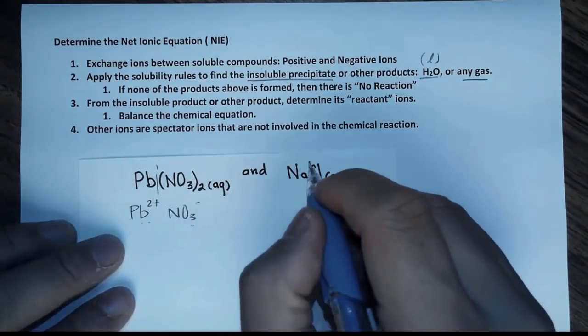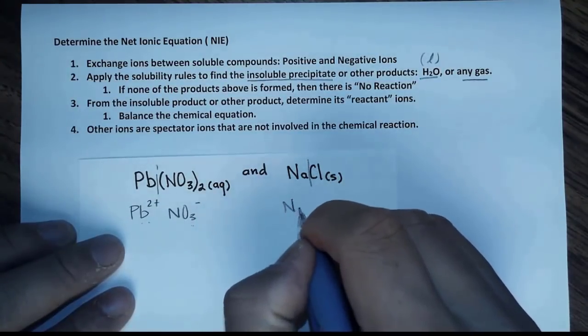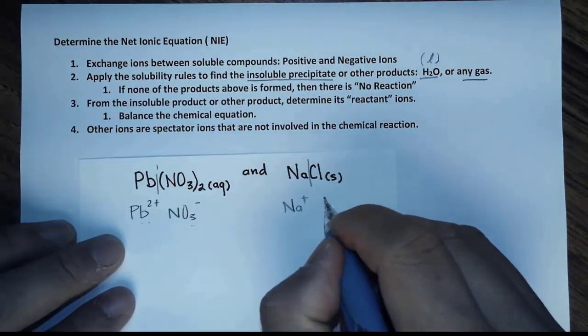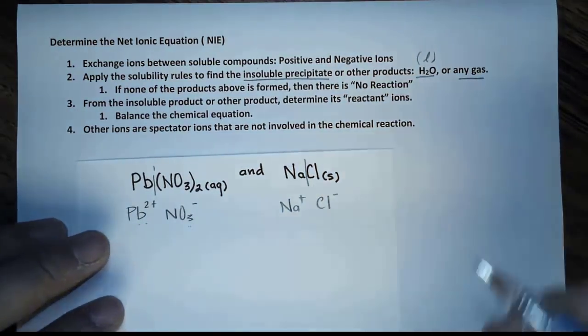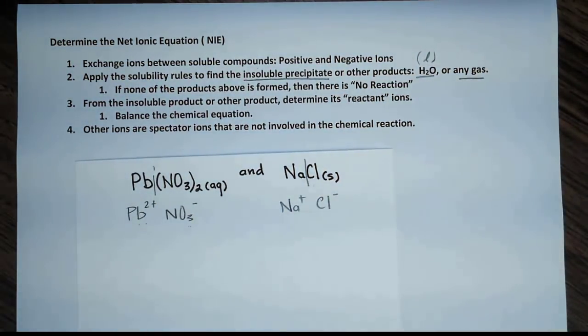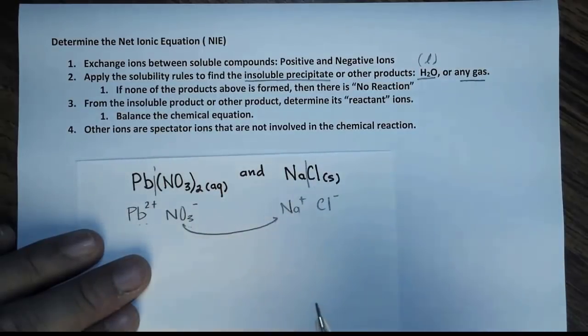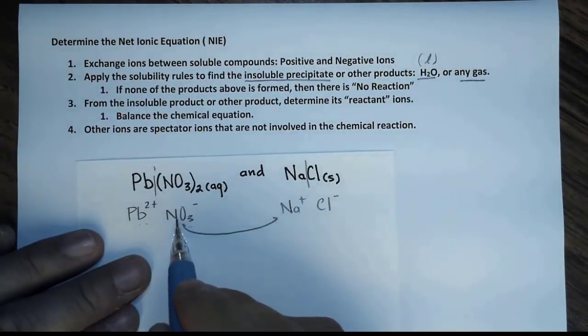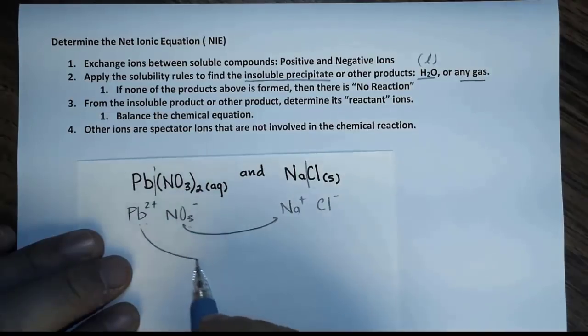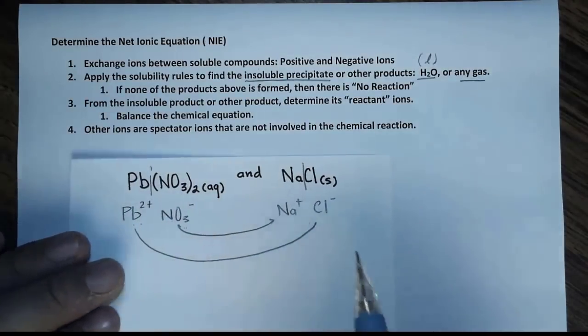For the sodium chloride, we would have the positive sodium and the negative chloride ions. So to exchange ions, you combine the positive and the negative. Basically, this negative forms with that positive, and this positive forms with that negative.